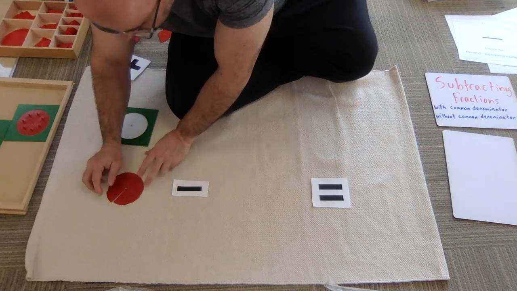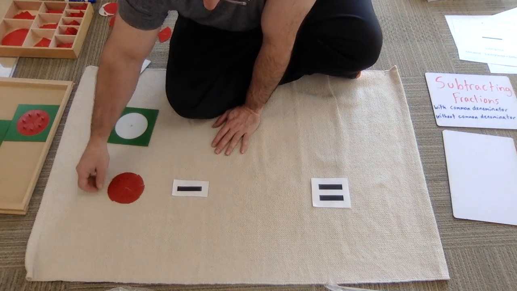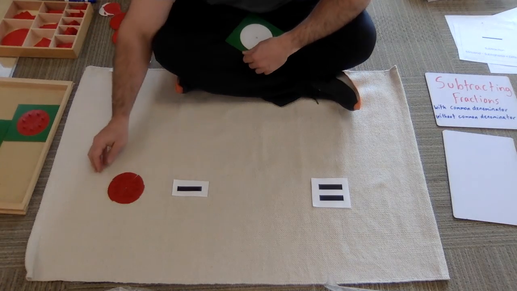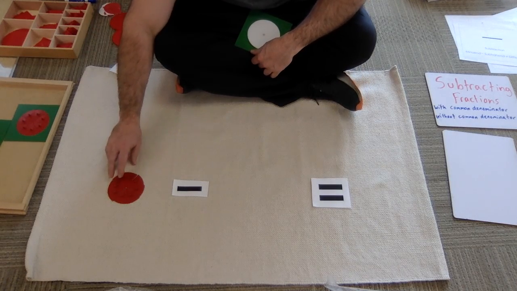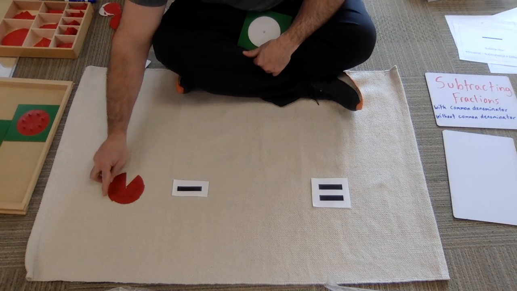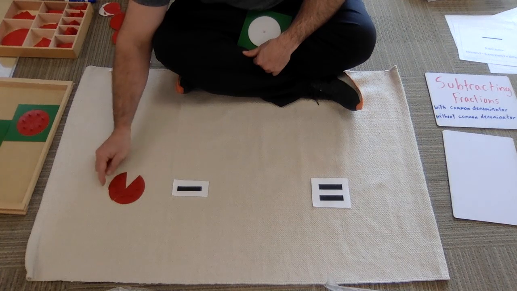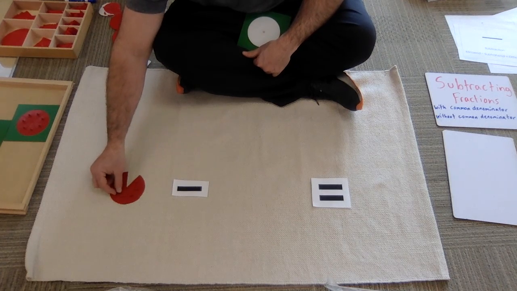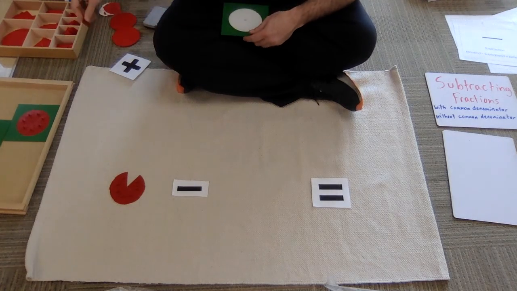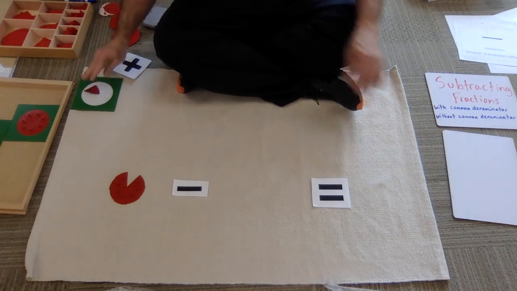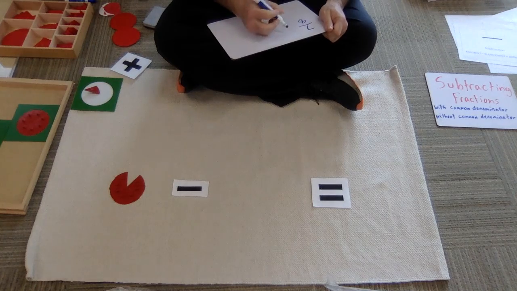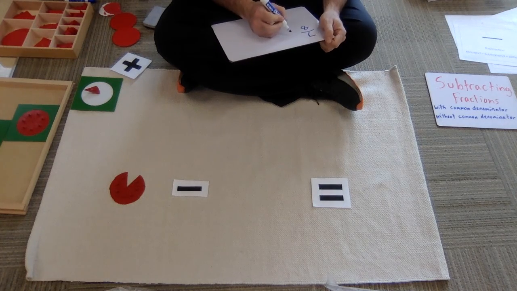Very exciting times. All right, so we've got our whole here, and this is going to be 8/8. But since that's only an apparent fraction, I'm going to go ahead and turn that into, let's do 7/8. So I'm going to take 1 out. So my starting number is going to be the fraction 7/8. So you see that? I've got 1/8 that I took out. So I'm going to write that down. 7/8.